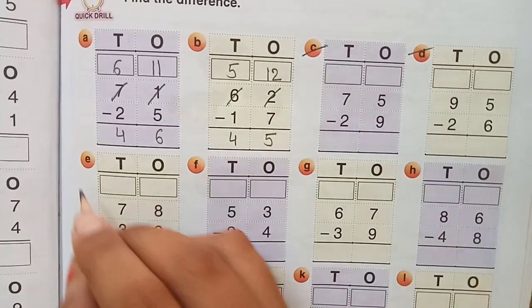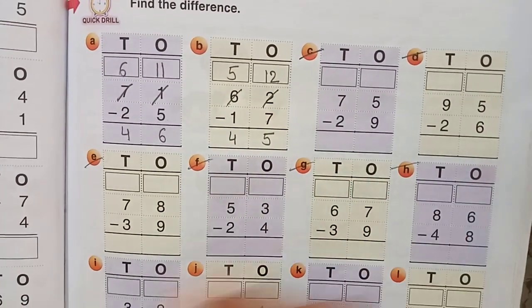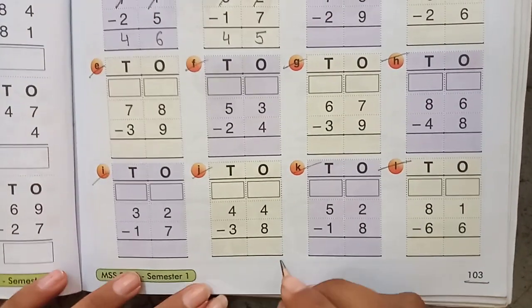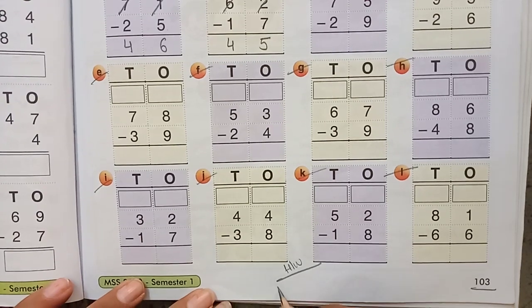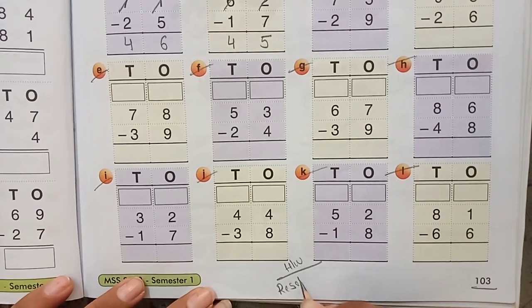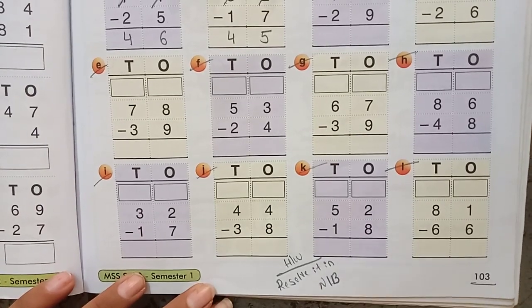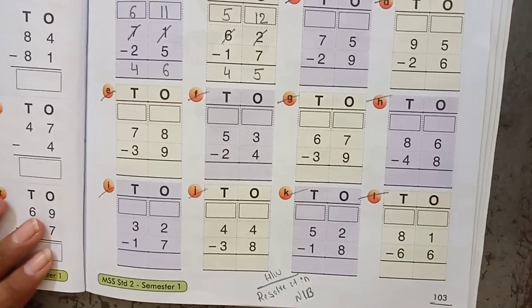Understood children? Like this. Solve the remaining all. This is homework for you. At first solve in the textbook, then you have to resolve it in the notebook. Okay, do it very properly. Bye.